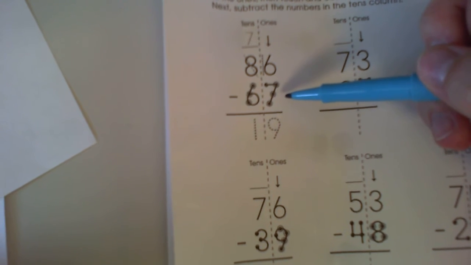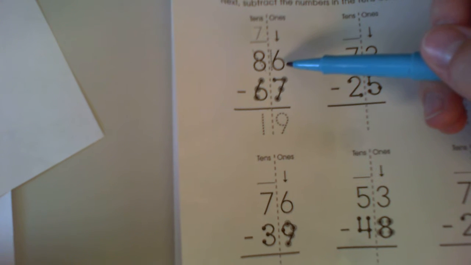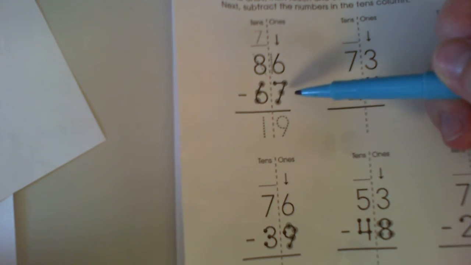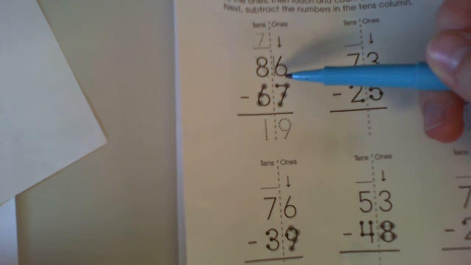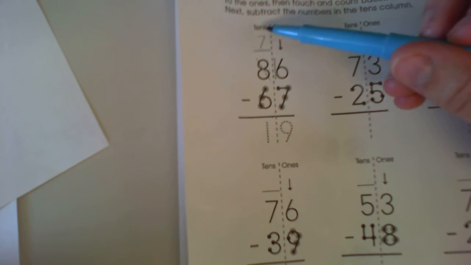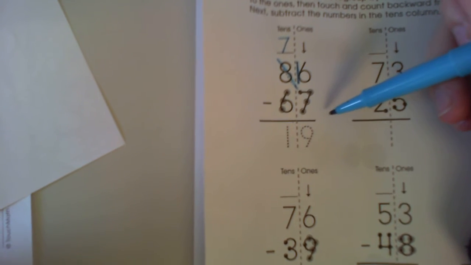This first one was done for us. You can see here 86 minus 67. 7 is a larger number than 6, and you cannot take 7 of something away from 6. So we have to make sure that we are regrouping or borrowing a 10 from the 10 column to make our ones large enough. So when we borrow a 10, this 8 becomes a 7, and the 6 becomes a 16.